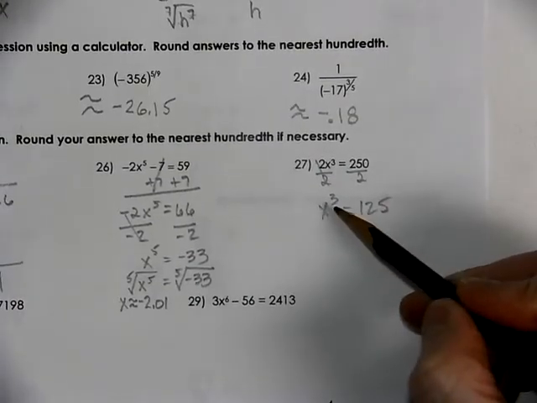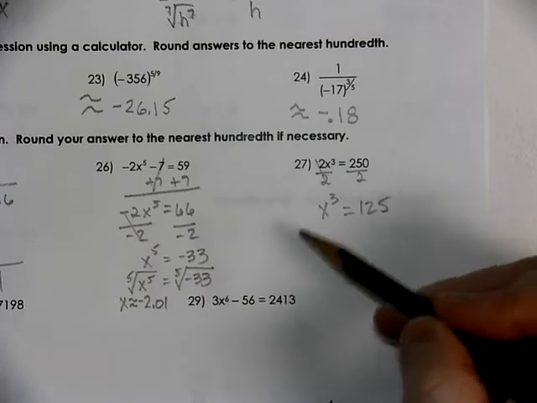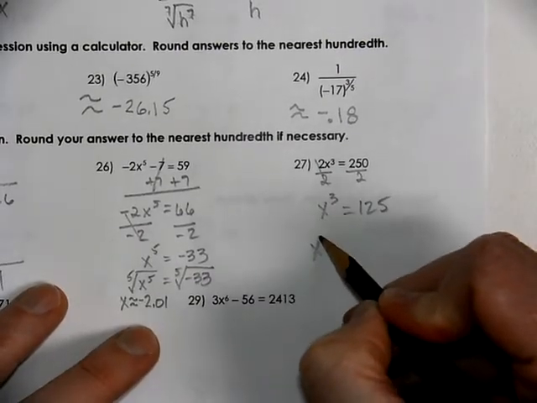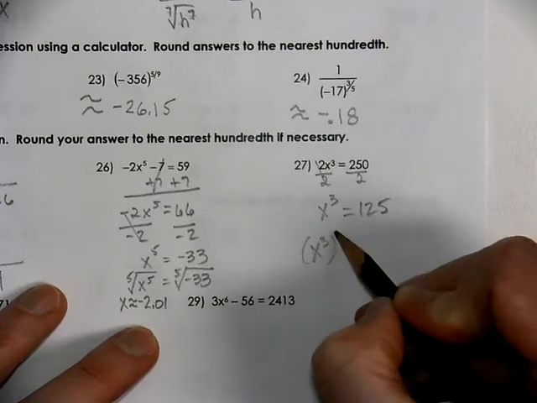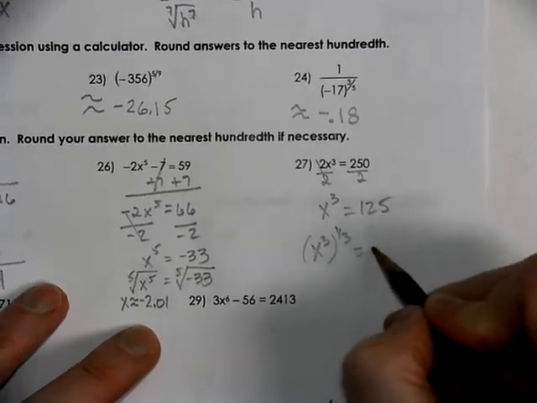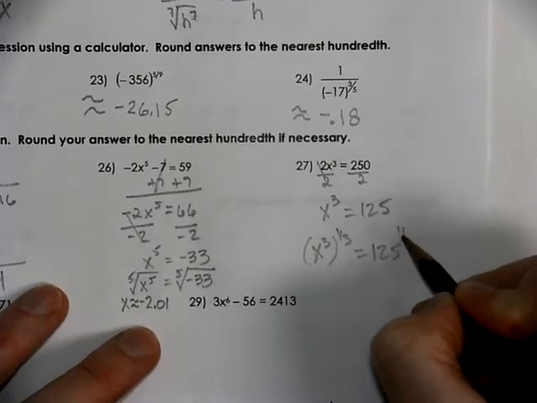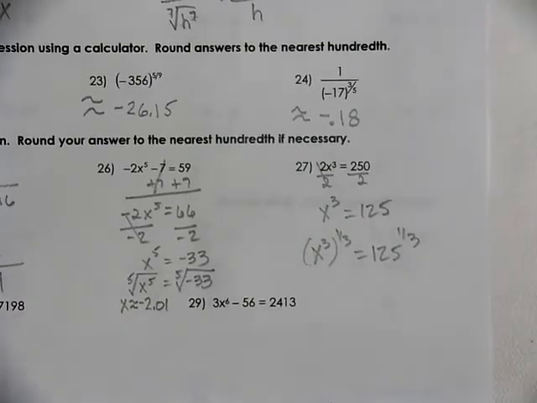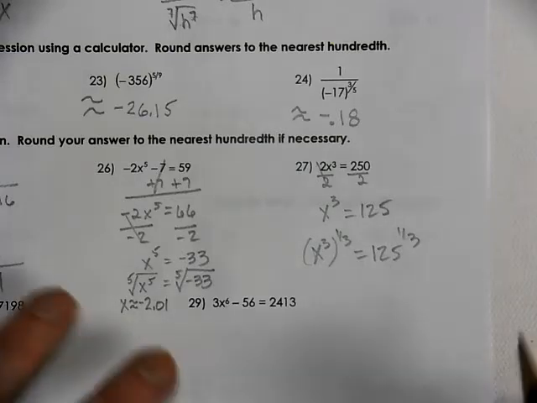One thing that we can do if you have x cubed, of course you could take the cubed root. You could also raise that to the reciprocal, the 1/3 power. And you take the 125 to the 1/3 power. That's another way to calculate it and not use radical symbols.